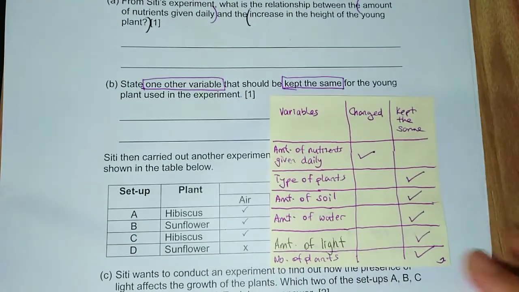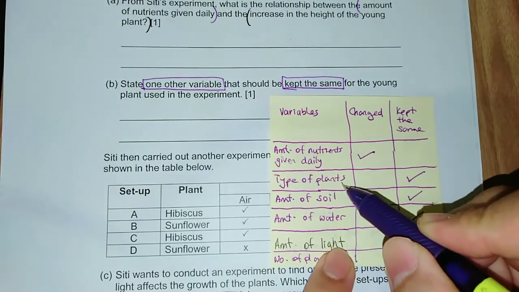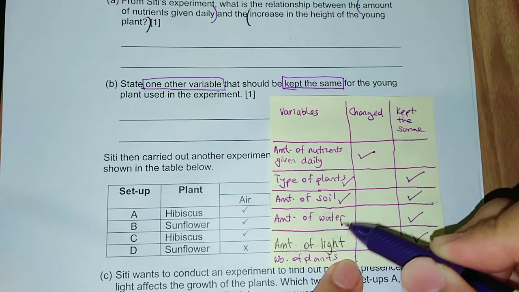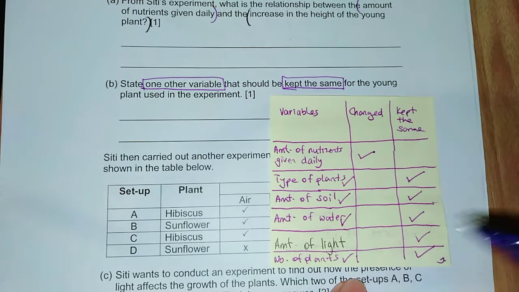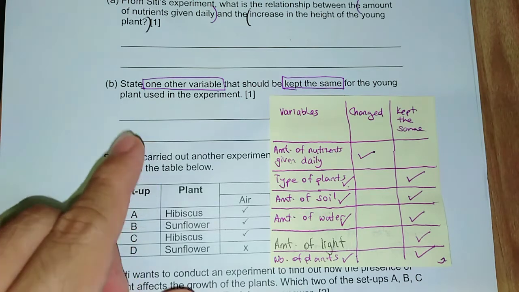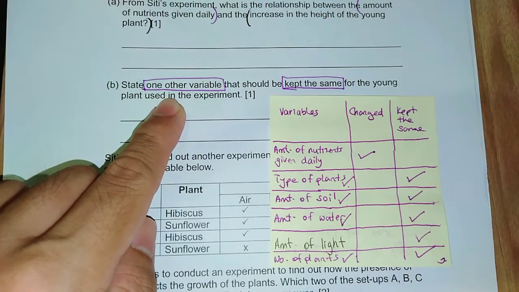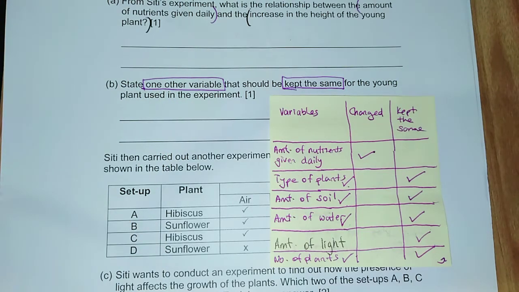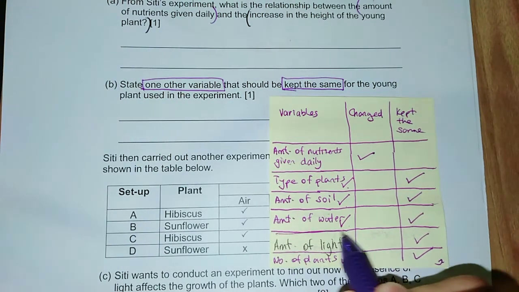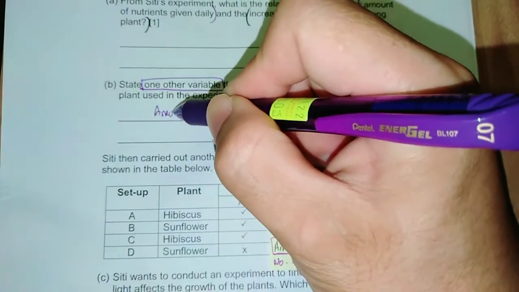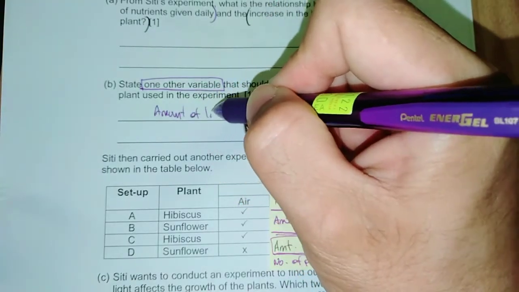This is one other variable. This was mentioned in the question. This was mentioned in the question. This was mentioned in the question. This was also mentioned in the question. So in other words, I cannot use any of these four as my answer because the question asks for one other variable. Alright, so I can only use this answer, which is the amount of light. So here will be the amount of light.